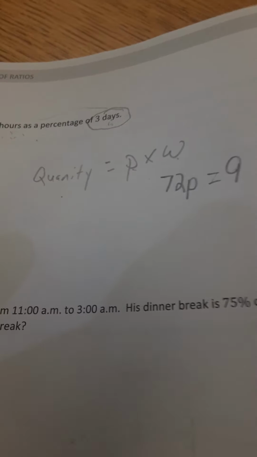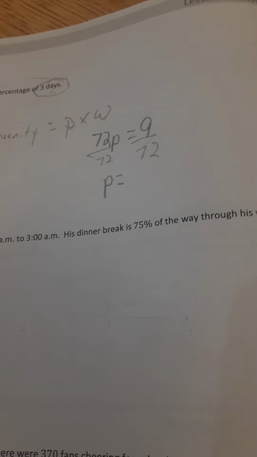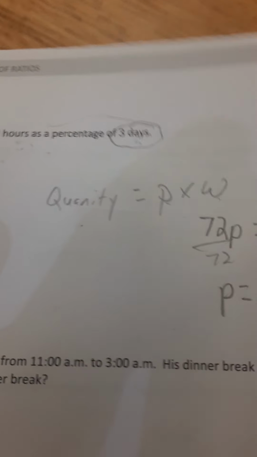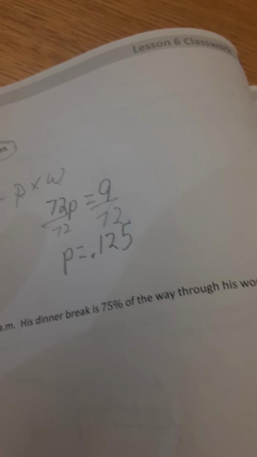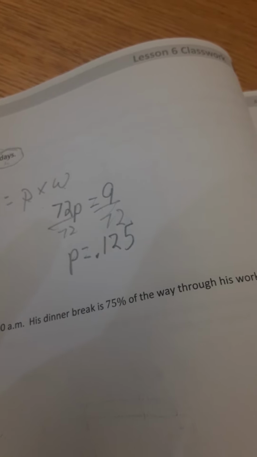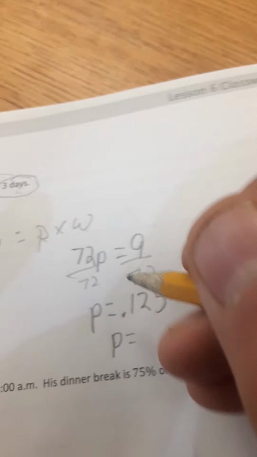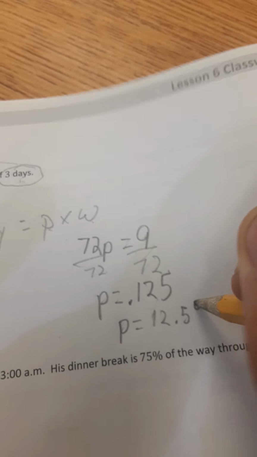So to make this quickly easier, I'm going to just divide 72 on both sides. Right? 9 divided by 72 will equal our percentage. So 9 divided by 72 gives me 0.125 or 125 thousandths. Okay? But that's not a percentage, right? Remember, percentages first come as decimals. How do we turn it into a percent? We times it by 100. So the percentage would be, move the decimal twice, boop, boop, 12 and 5/10%.